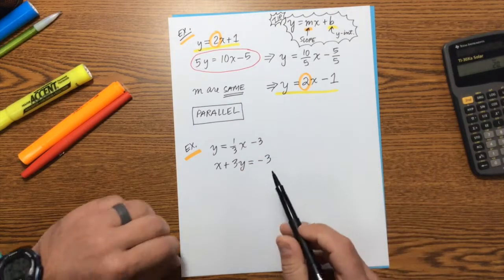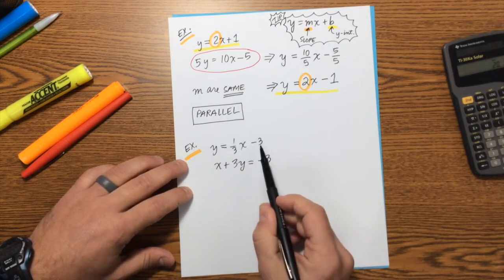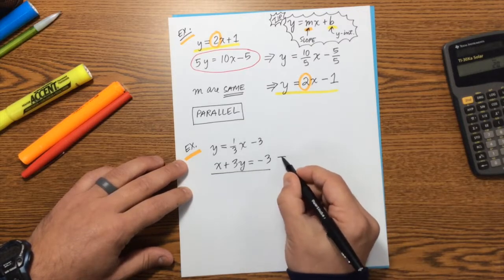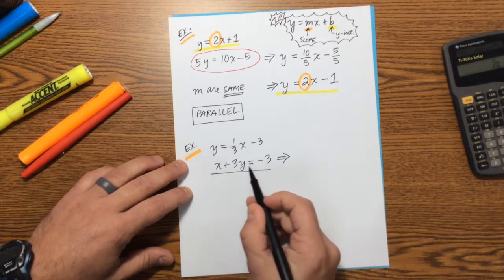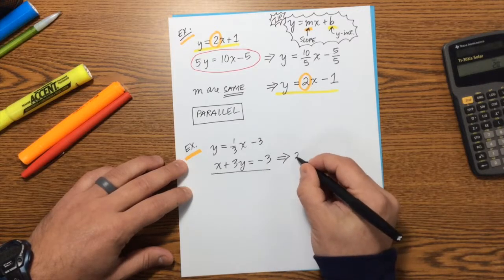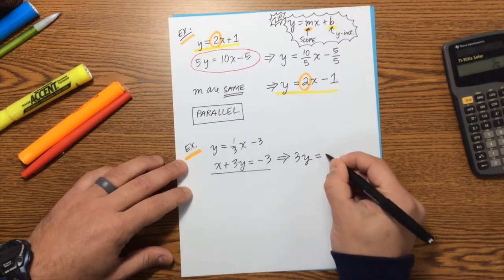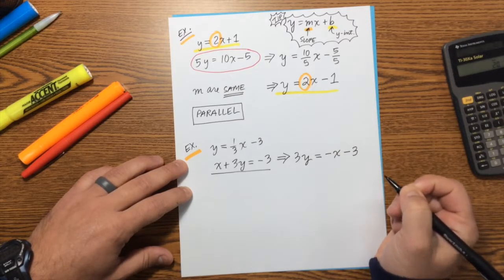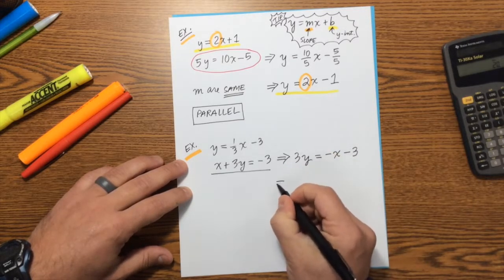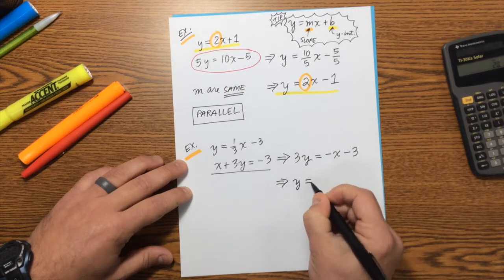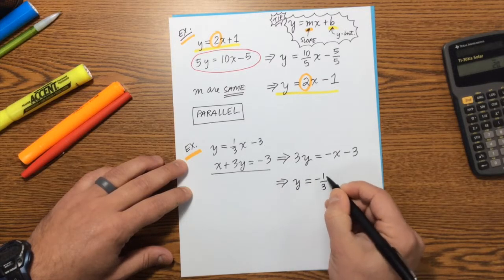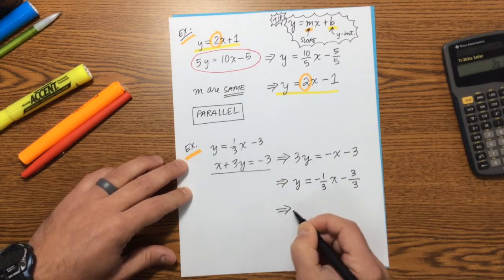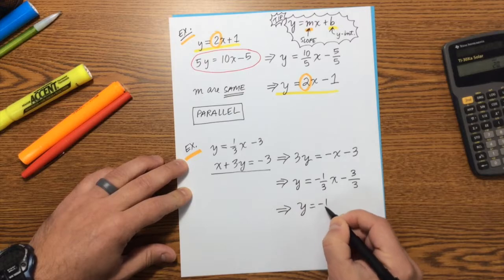This first line is already in slope-intercept form, so let's take the one from standard form and turn it into slope-intercept. The first thing I'm going to do is subtract x from both sides of the equation. That's going to leave me with 3y equals -x minus 3. Then I'm going to divide everything on both sides of the equation by 3, and that's going to give me -1/3 x minus 3 over 3. And that simplifies to this.